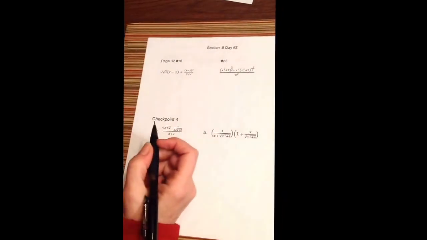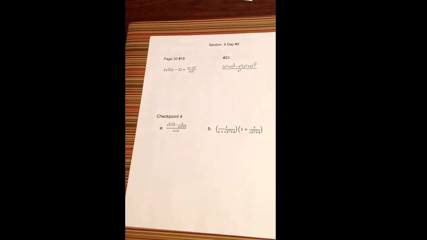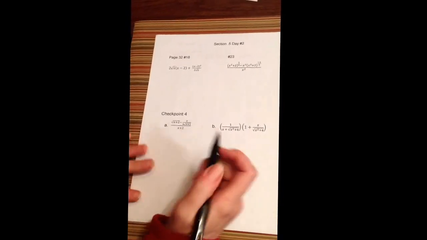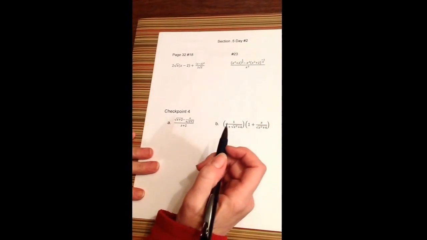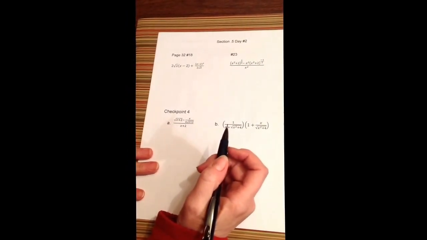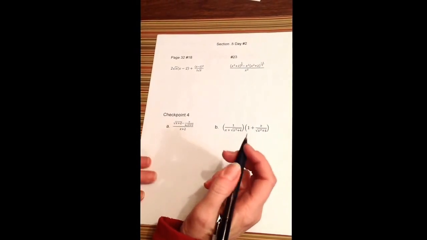These are the problems from the section 0.5 day 2 sheet that is on your Angel under worksheets from chapter 0 and chapter 1.